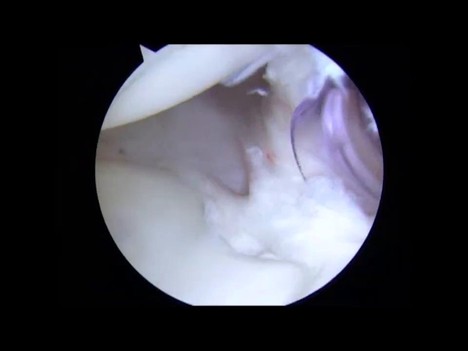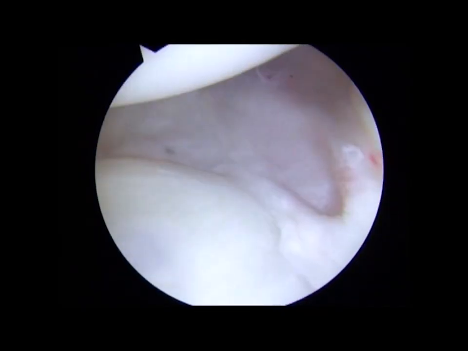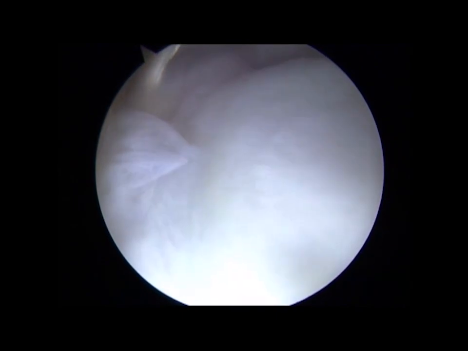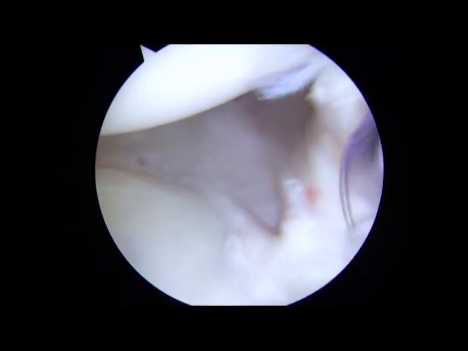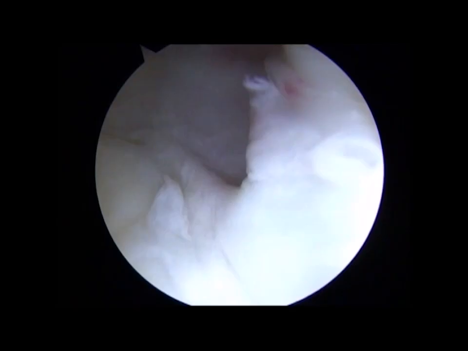When we view from anterior superior in this patient, again, we can see the absence of any labral abnormality despite the high degree of recurrent instability this patient suffers from.